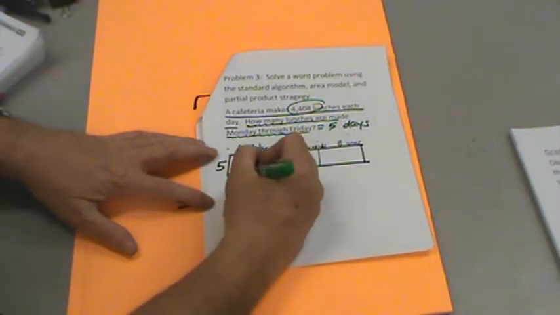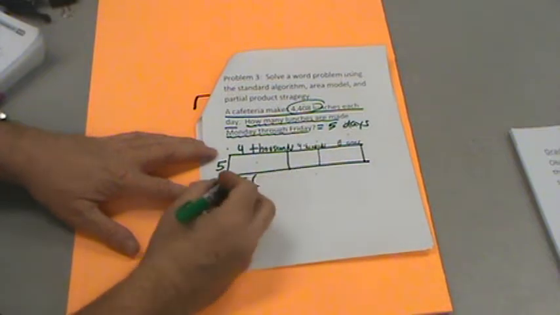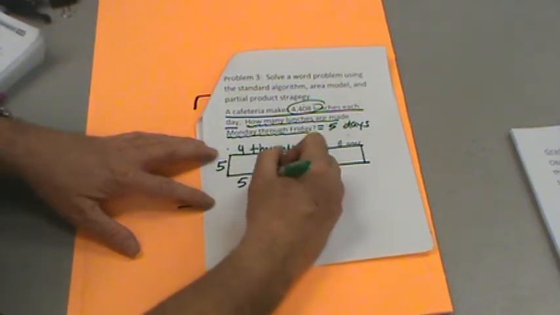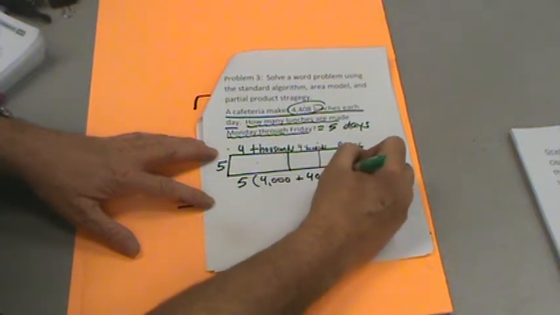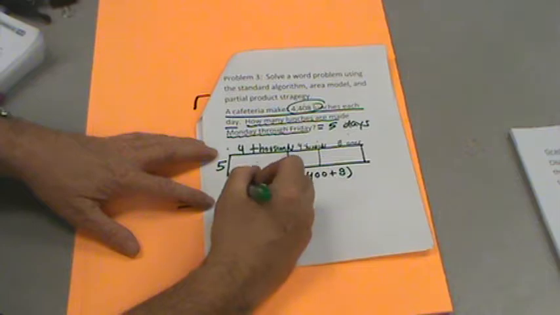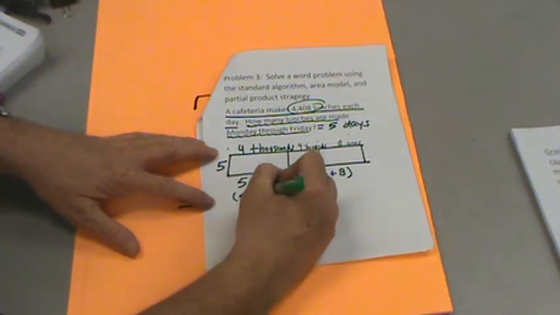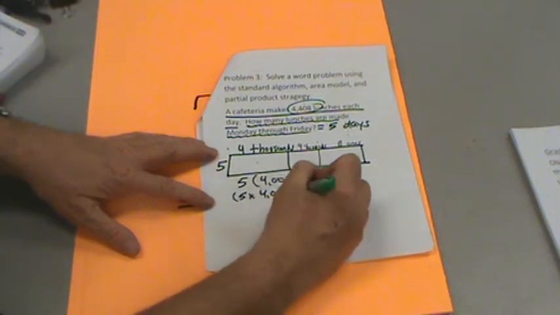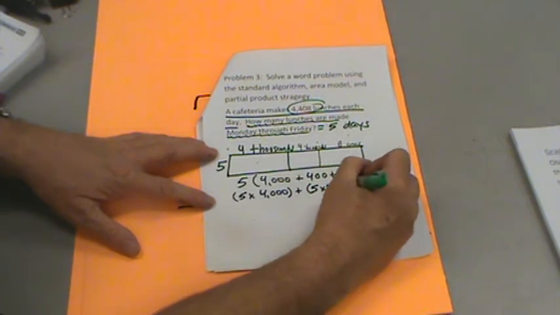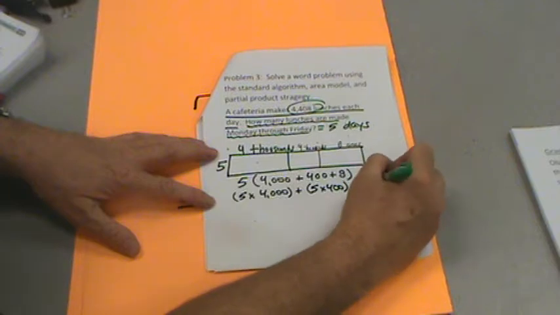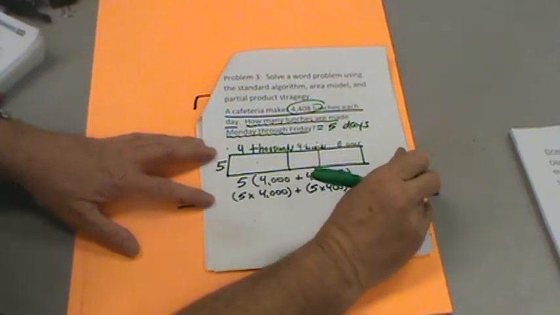So, time to get back to that thing we do. We have 5 times, that means times, and it's right next to it, 4,000 plus 400 plus 8. Or we would have 5 times 4,000 plus 5 times 400 plus 5 times 8. That's how our problem is shaping up to me.